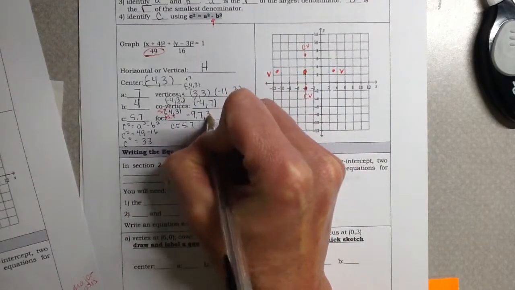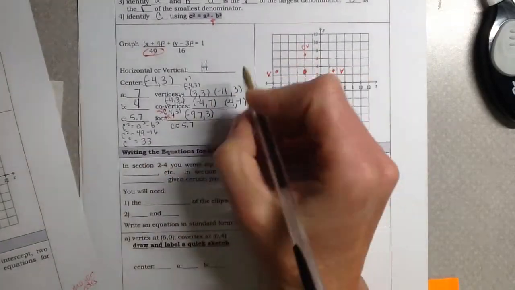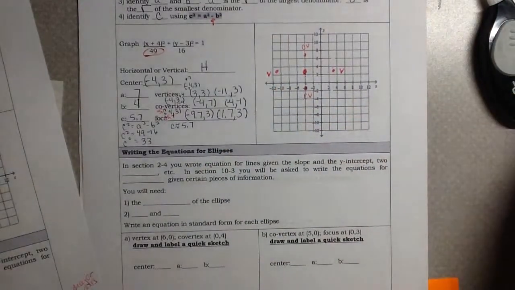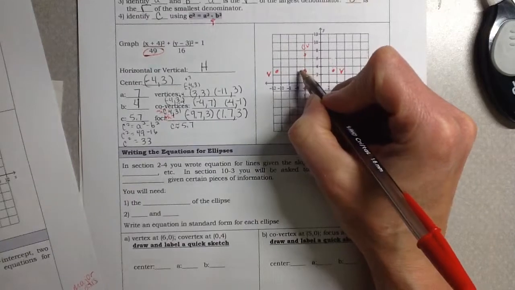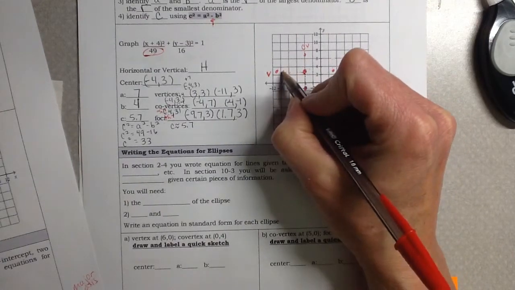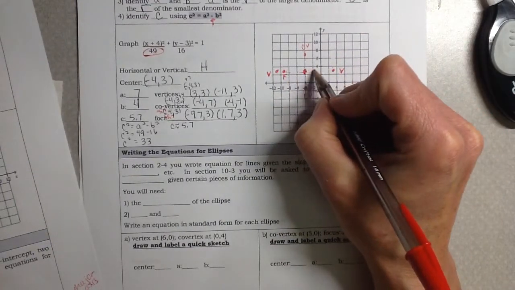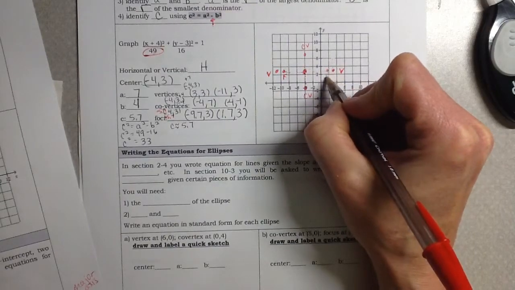And the y stays the same, so 3. And if I add 5.7, I'm going to end up with 1.73. Okay, so we can graph that. We need to go to 5.7, so 1, 2, 3, 4, 5, and a little more. That's the focus. And 1, 2, 3, 4, 5, and a little more. That's also the focus.